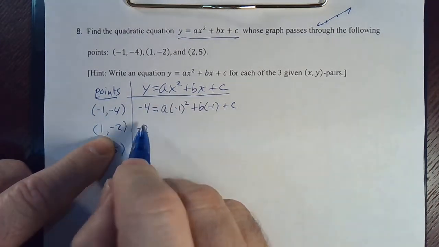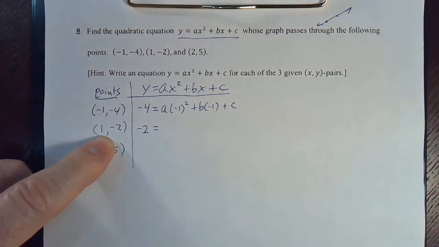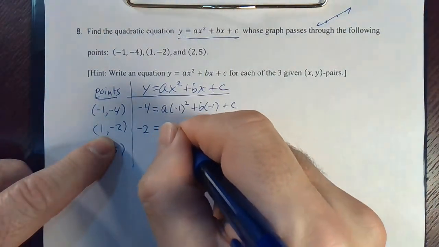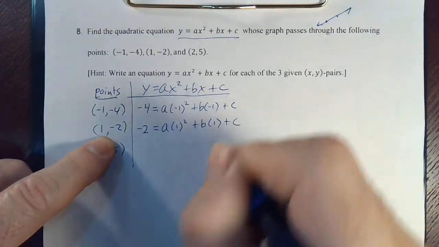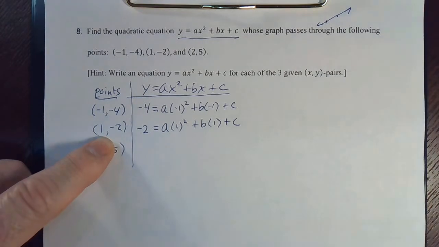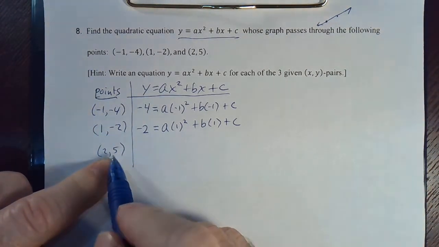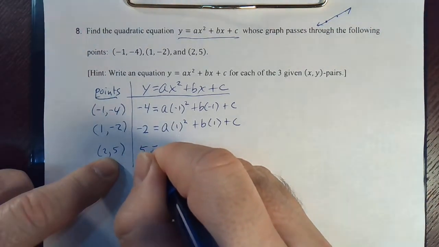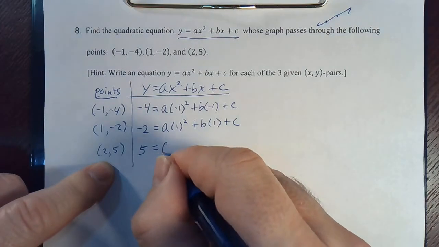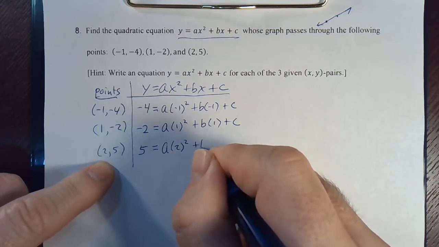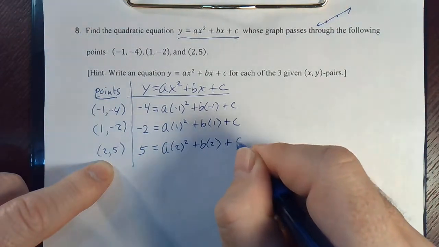Y is -2. So -2 equals a times 1 squared plus b times 1 plus c. Third ordered pair. Y is 5 equals, x is 2, so a times 2 squared plus b times 2 plus c.